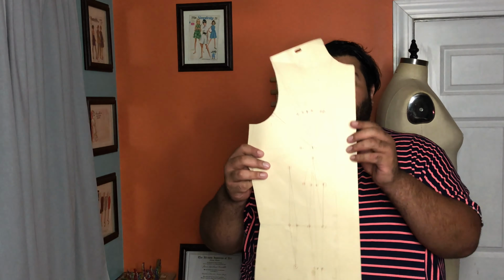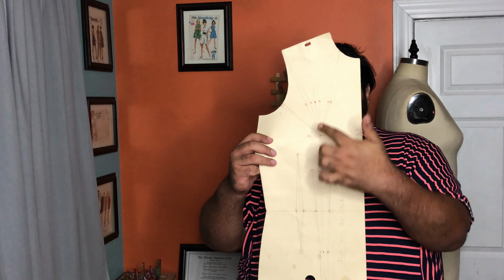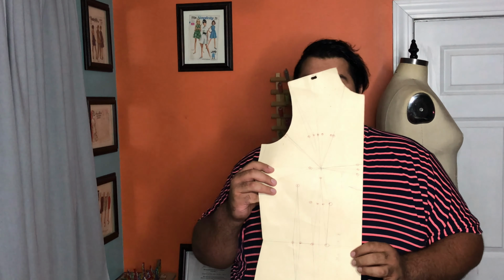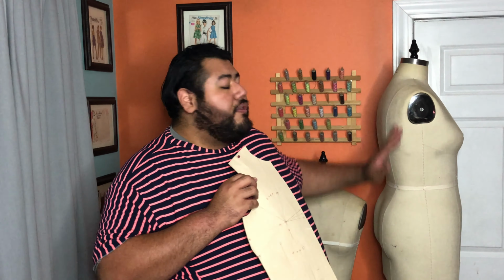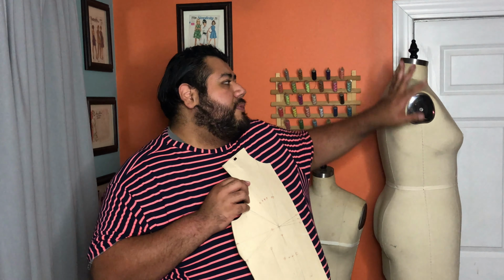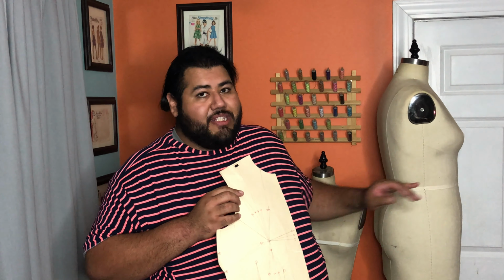Like I mentioned before, a lot of the dart placement revolves around the apex point. These are all the different places where you can place the dart. You can put them pretty much anywhere. The torso block is something that you would use more for a full body dress, where you want it to be one cohesive piece and you don't want there to be a seam in the waistline.